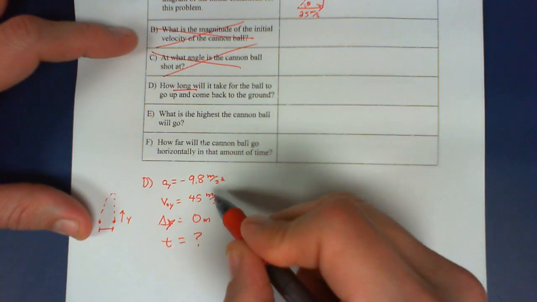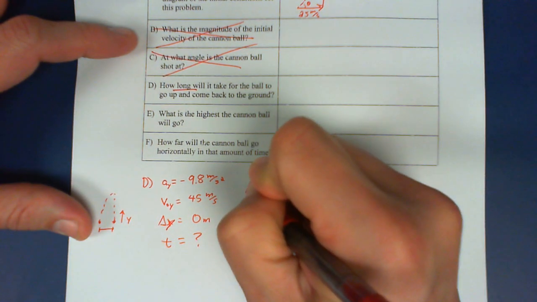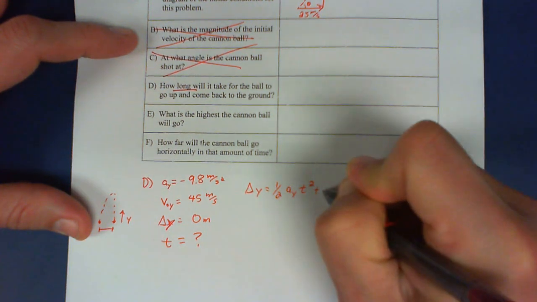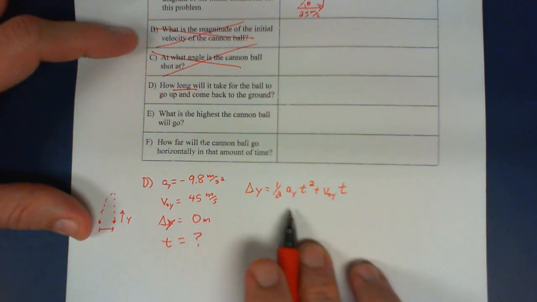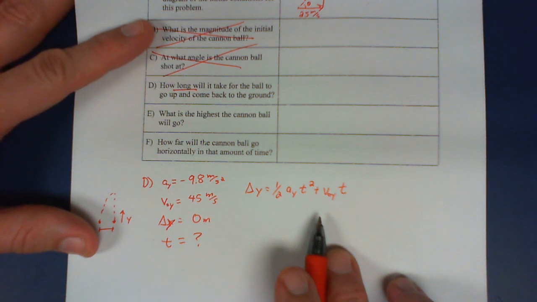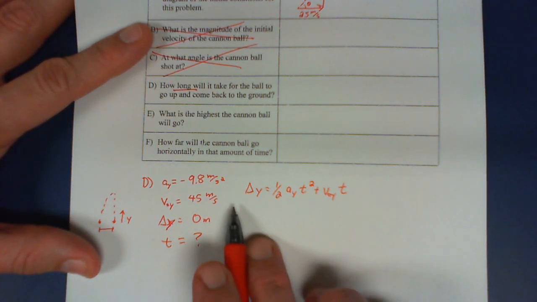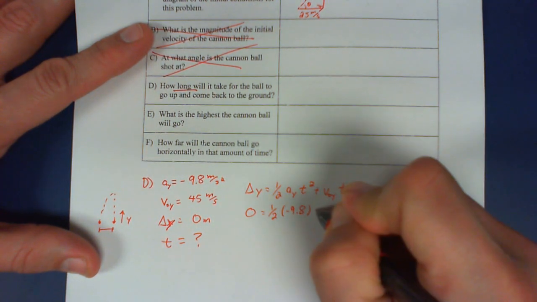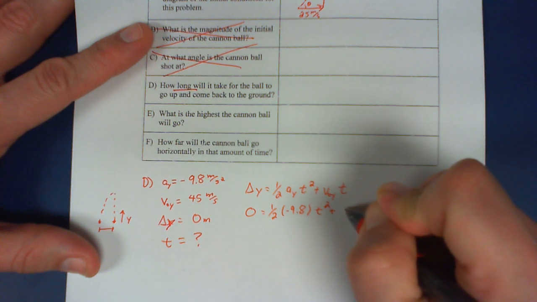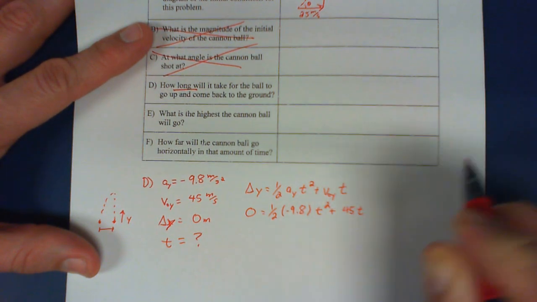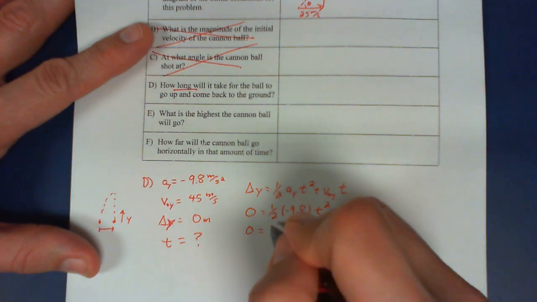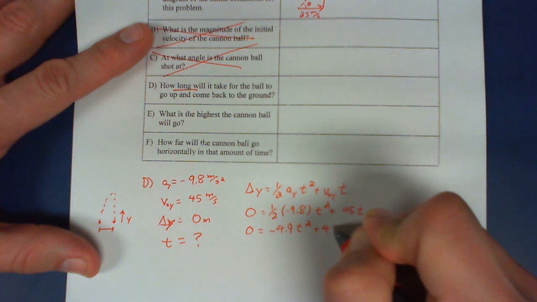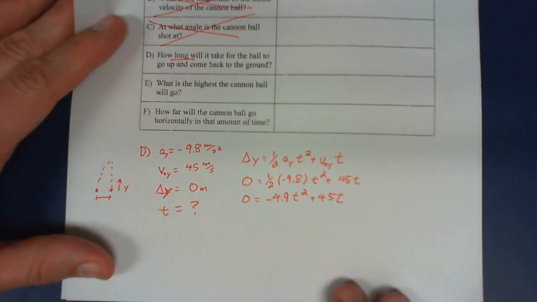So then we have the acceleration, initial velocity, displacement, time. So displacement in the y direction is going to be equal to 1/2 times acceleration in the y direction times time squared plus the initial velocity in the y direction times time. And I'm just saying the y direction just to make sure that we're talking about just the vertical direction, not including the horizontal direction at all. So displacement is 0. That equals 1/2 times negative 9.8 times time squared plus the initial velocity, which is 45, times time. All right, so 0 is going to be equal to half of negative 9.8, which is negative 4.9, t squared, plus 45t.